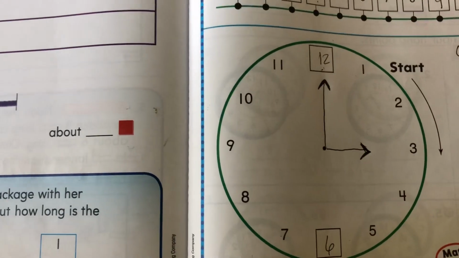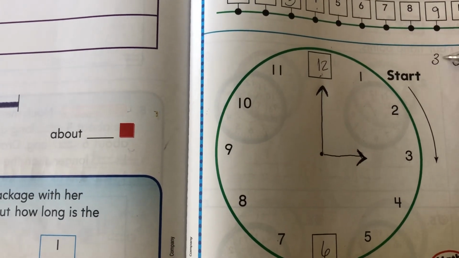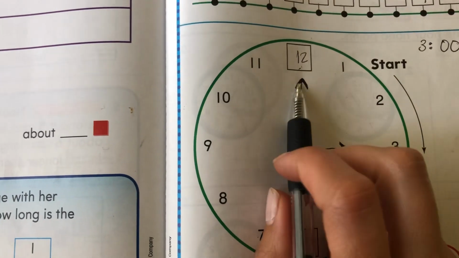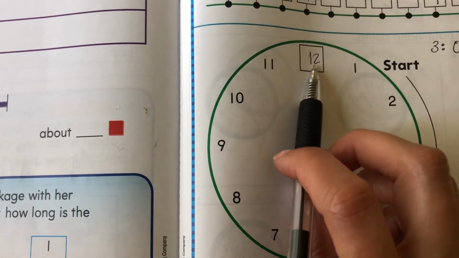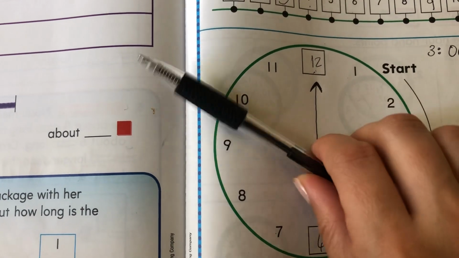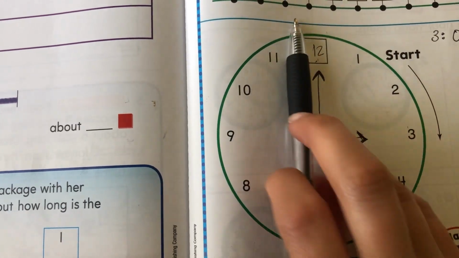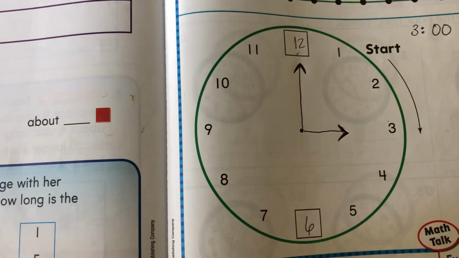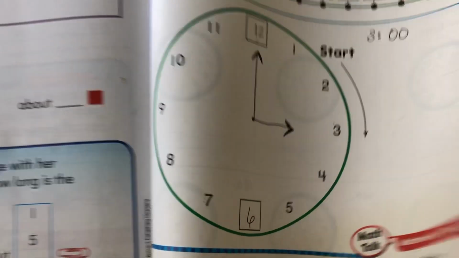12 represents 0. I know that's weird, 0. It is the start of the hours or the minutes, okay? As the minutes pass and the clock goes round and round, we get back up to 12. Okay, 12 is always our starting point. All right, let's move on.